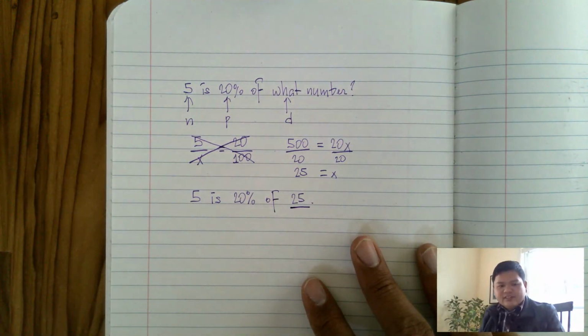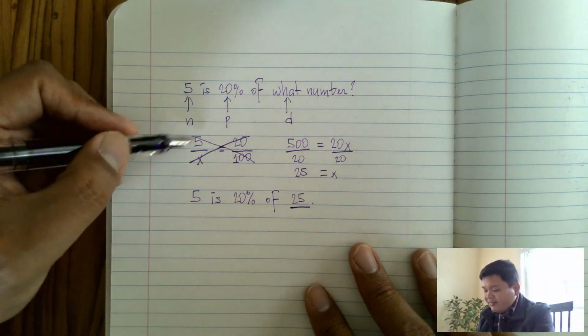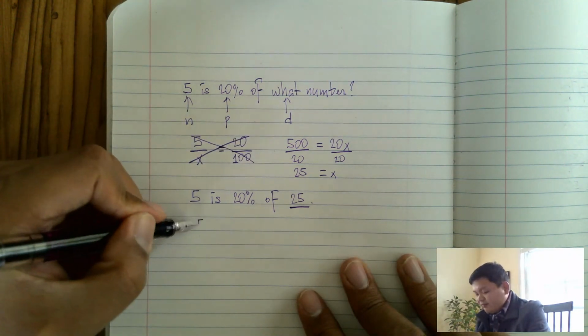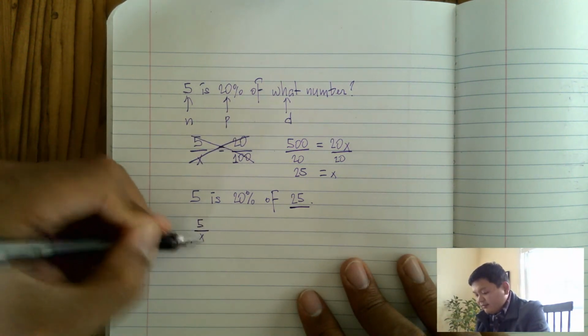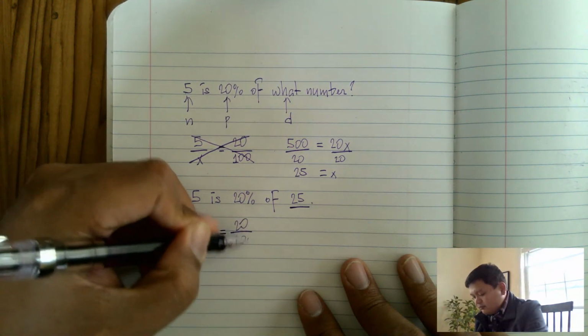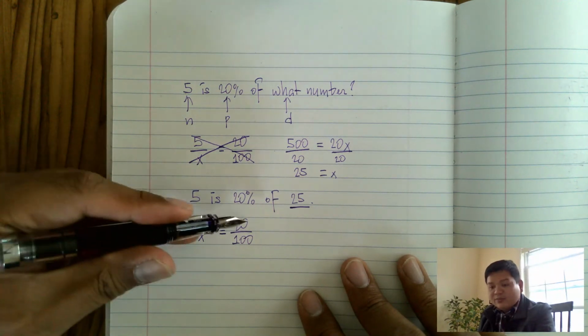Here's another shortcut that may be handy. Notice that 5 is divisible by 20. Actually, let me write that again so that it might be easier to see. Notice that 20 is divisible by 5.